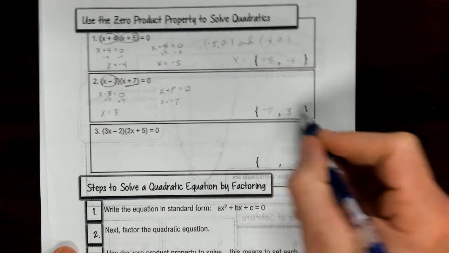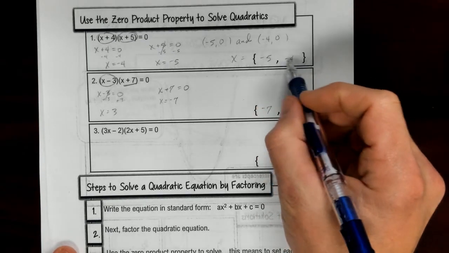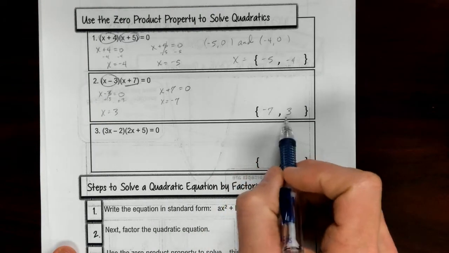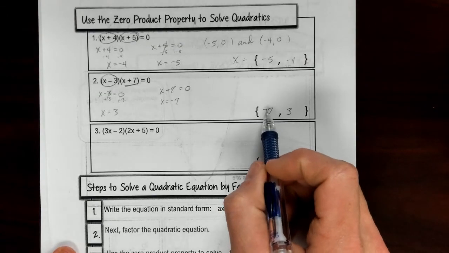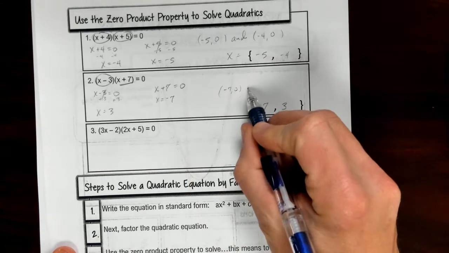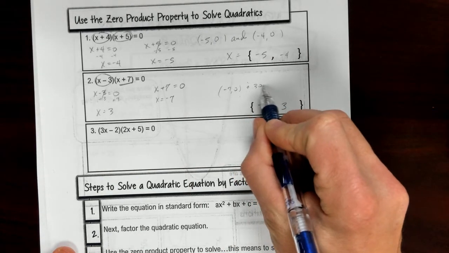So I have two solutions, right? So the graph is going to touch the x-axis at both of these points. Negative 7, 0, and 3, 0. Oh, sorry.